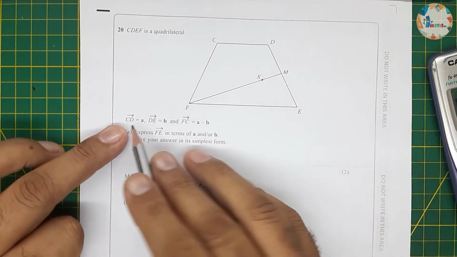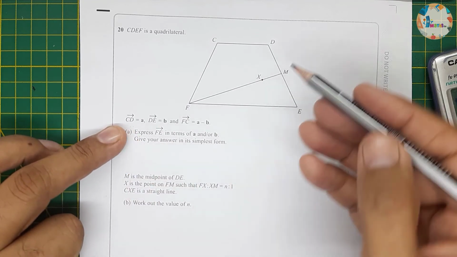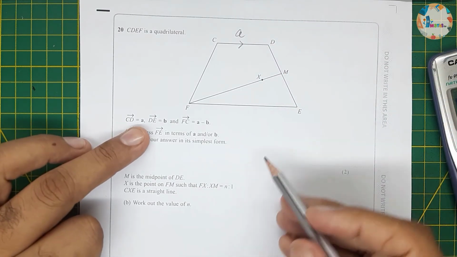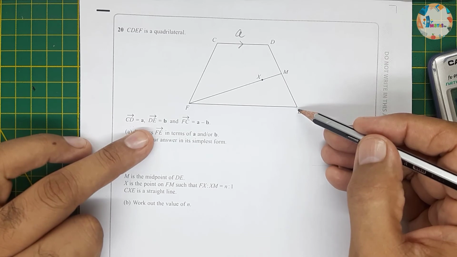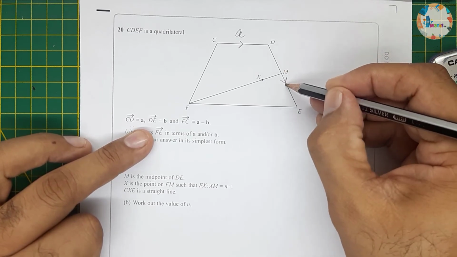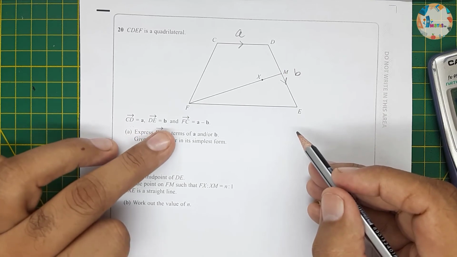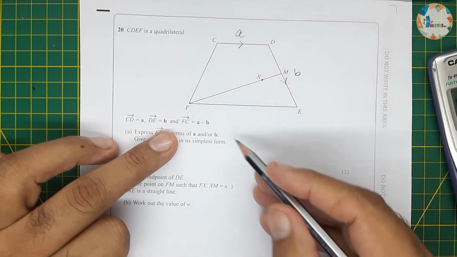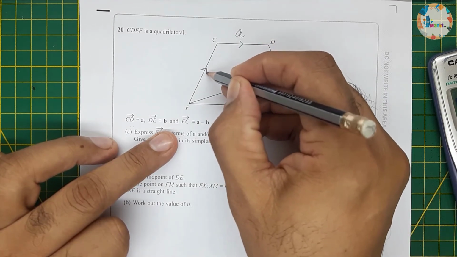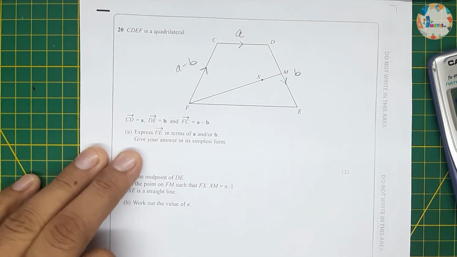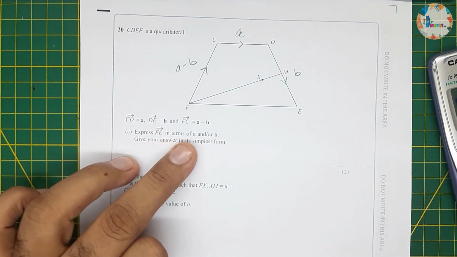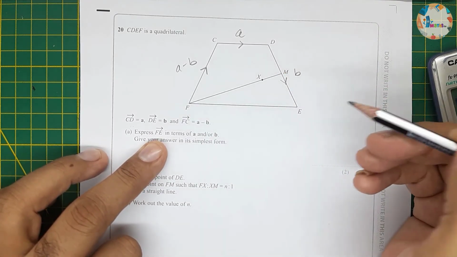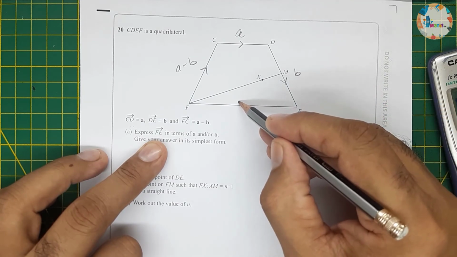CD is equal to A, so CD is this direction, and DE is equal to B, and FC is equal to A minus B, which is provided. Express FE in terms of A and or B. FE: F is this one and E is this one. So we have to express this.